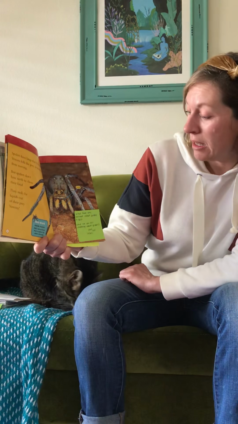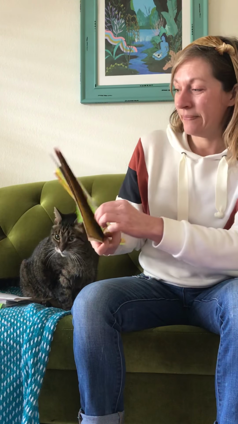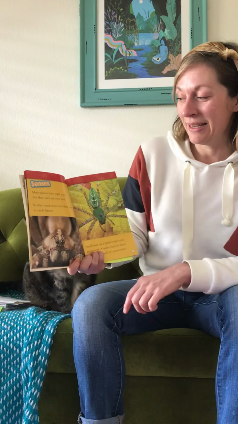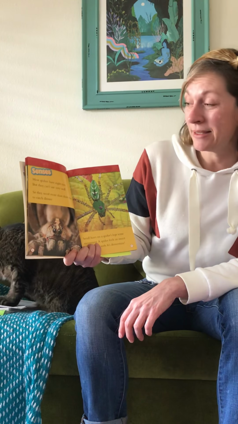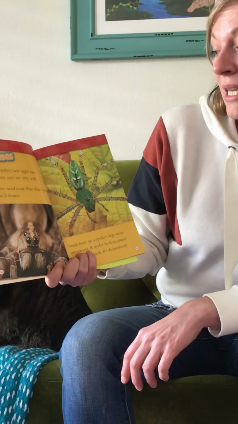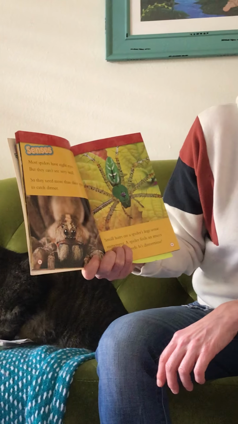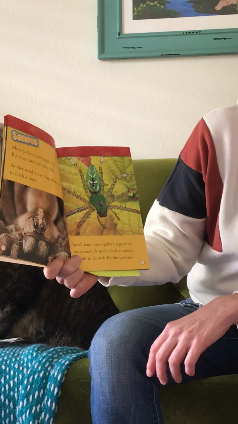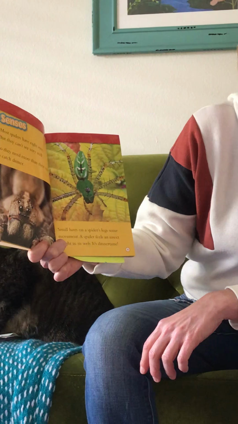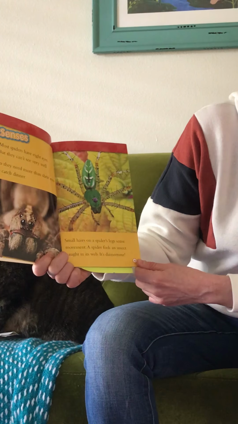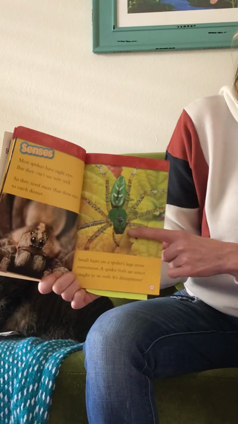What are you still wondering about spiders? Let's continue to read and see if you find out about what you're wondering. Senses. Most spiders have 8 eyes. They can't see very well, so they need more than their eyes to catch dinner. Small hairs on spider's leg sense movement. A spider feels an insect caught in its web. It's dinner time.